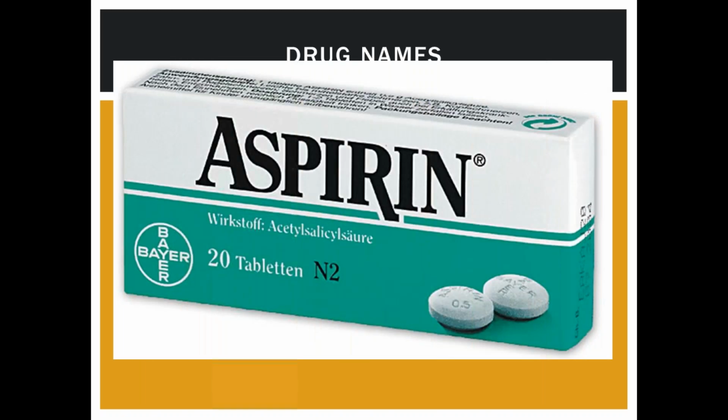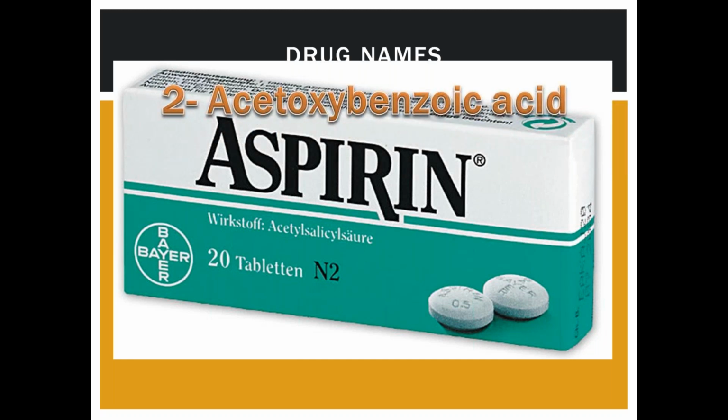And then our trade name is going to be our brand name. So when we're looking at this, as far as medication like aspirin, so aspirin would be our generic name. And then our chemical name, that is going to be what it's referred to because that is the actual chemical structure that's associated with it. And then our brand name or our trade name would be things like Bayer.